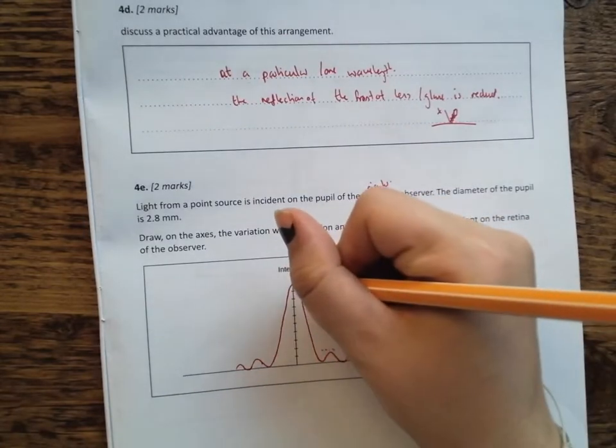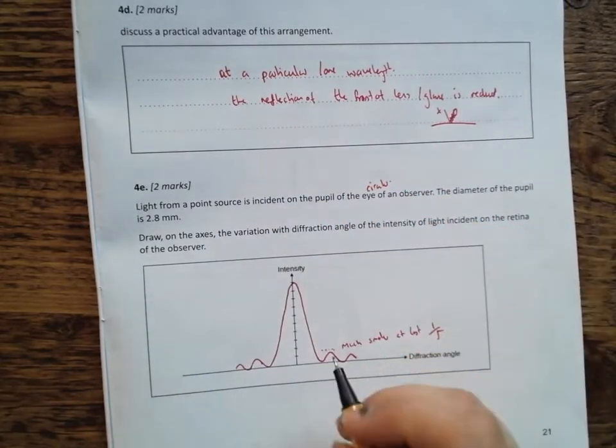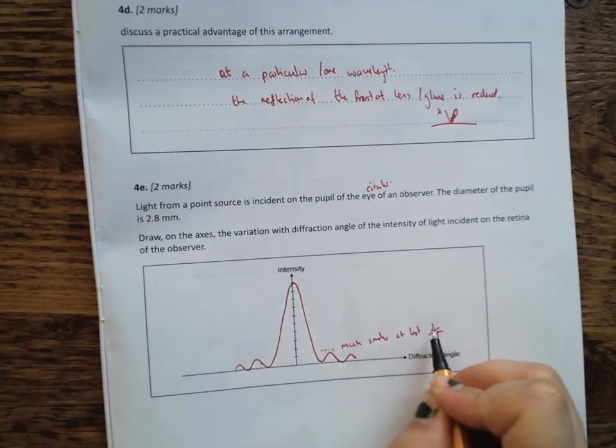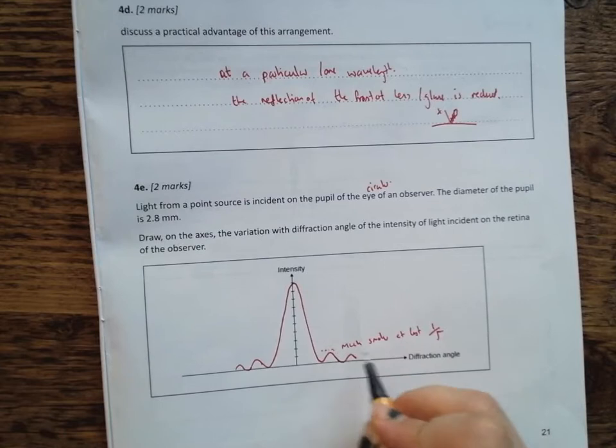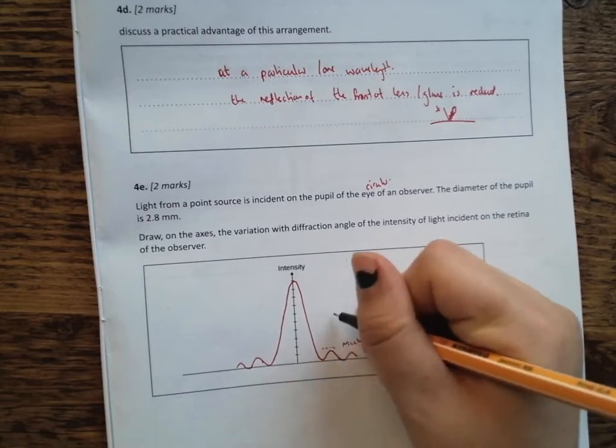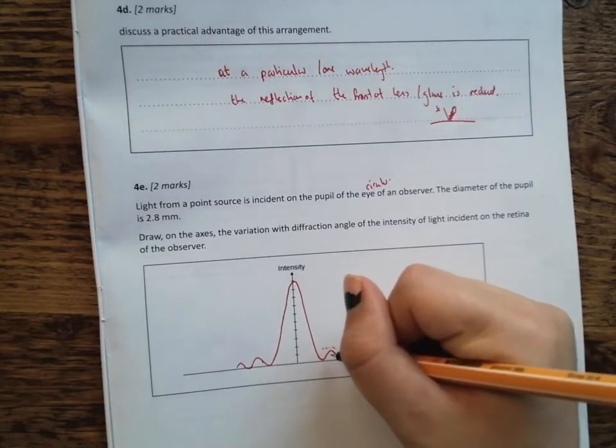So I drew a big central maxima, and then subsequent maxima that were much smaller. In the guidance of the mark scheme, it said it needs to be at most a fifth. You just want to make sure you keep it really, really small, as small as possible. They shouldn't be coming up to halfway, or a quarter. They should be really low on there.